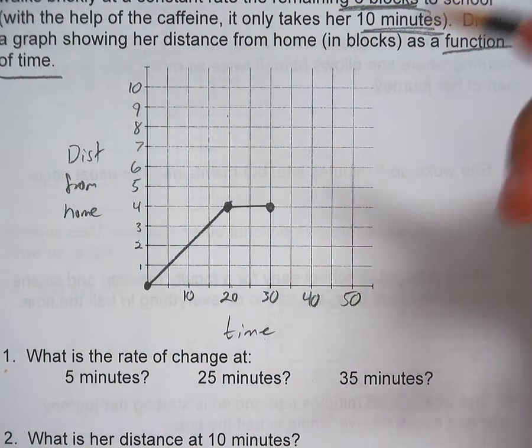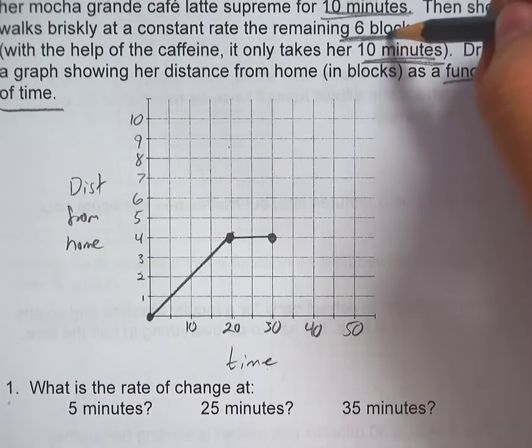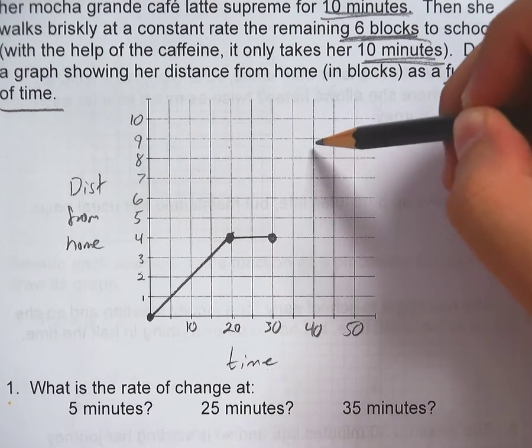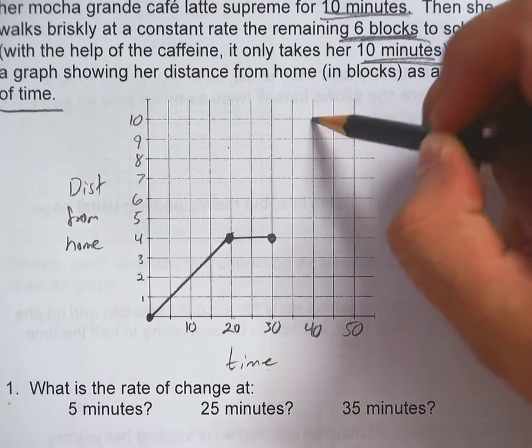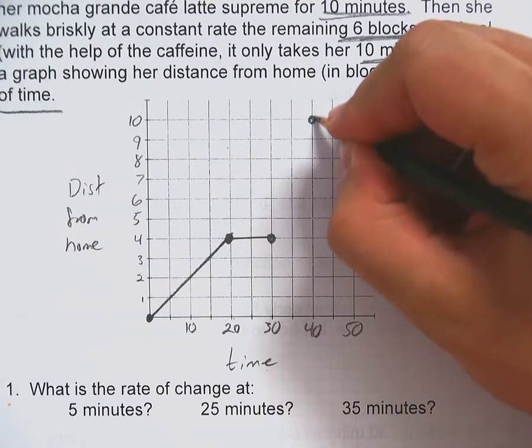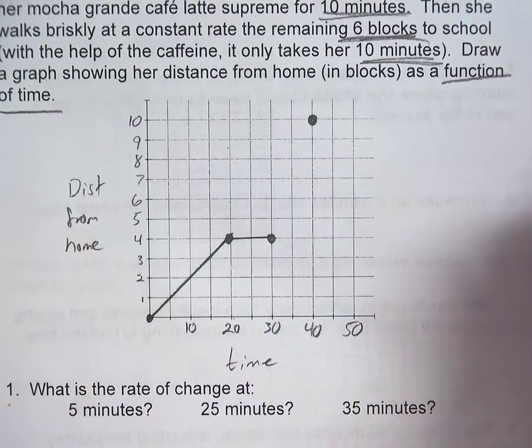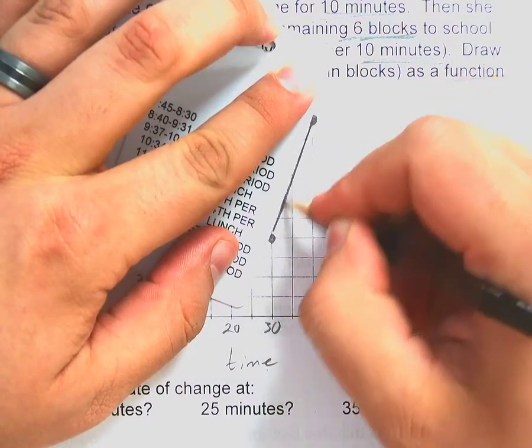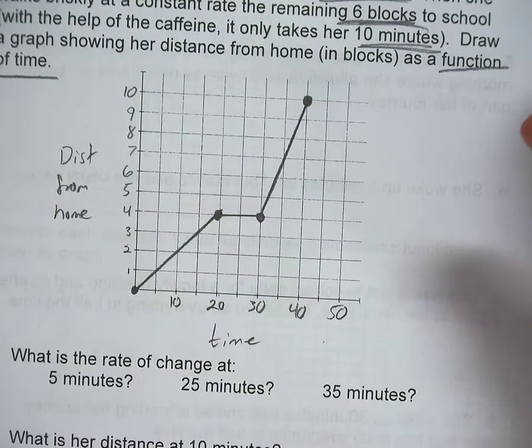And then, oh my gosh, I'm late. And she goes 6 blocks in 10 minutes. So 10 minutes later, she's 6 blocks ahead of where she was. And it's going to look like this. There she is. And so now that's school. School's 10 blocks away.